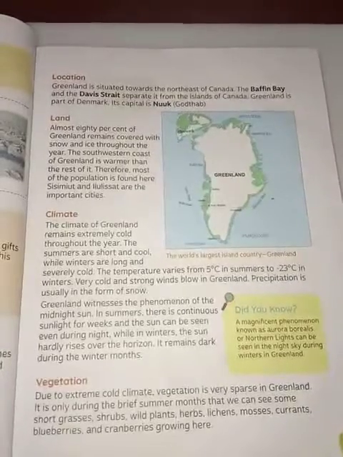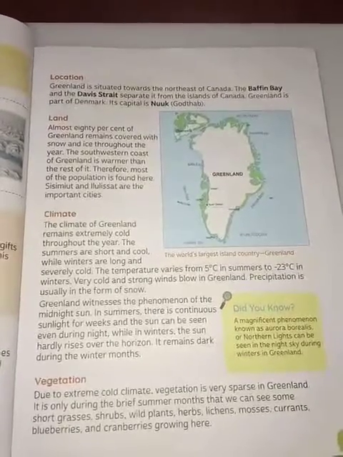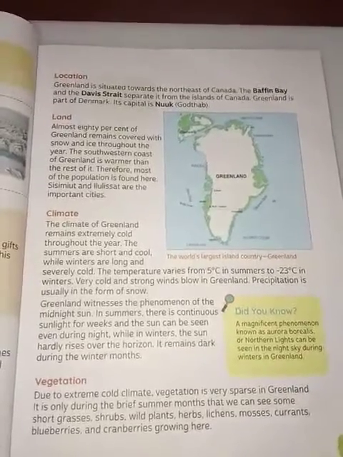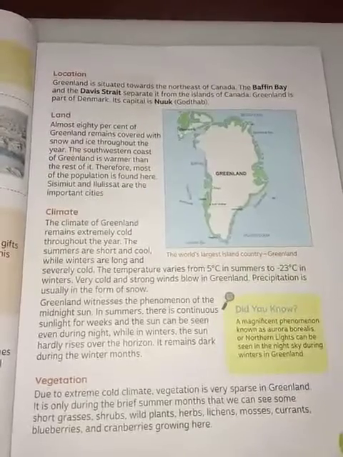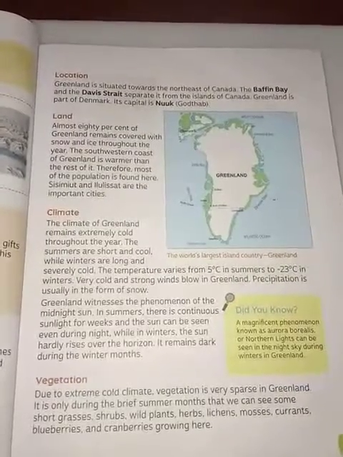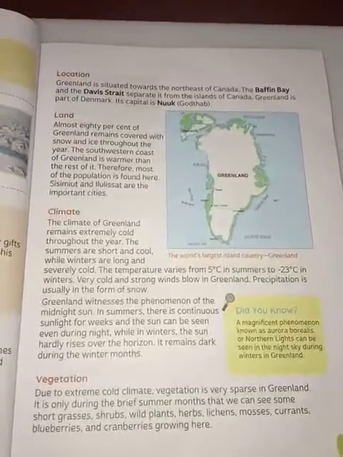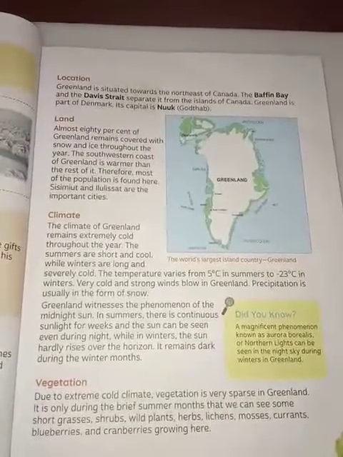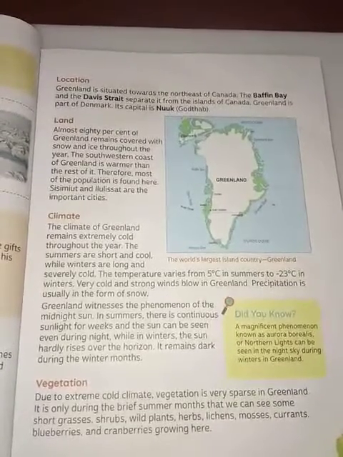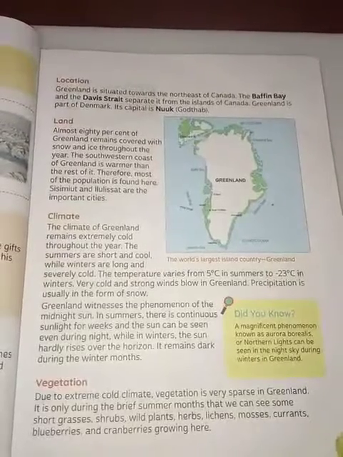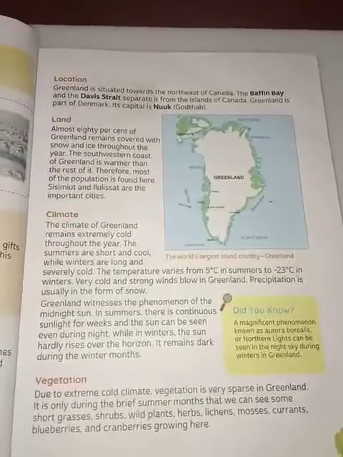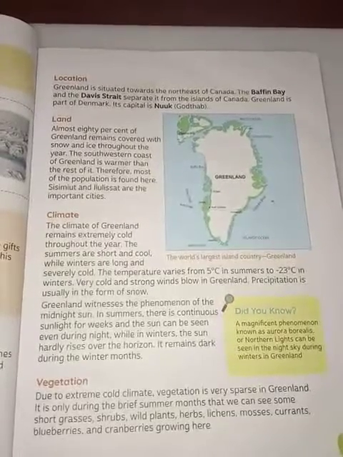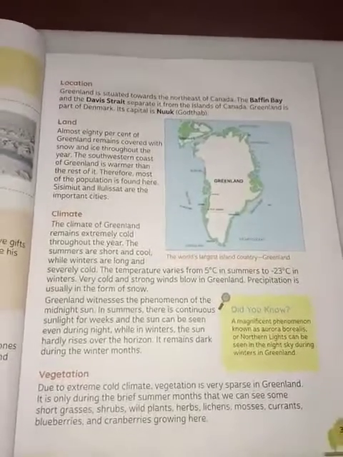Coming to the climate, it remains extremely cold throughout the year. The summers are short and cool, while the winters are longer and severely cold. The temperature varies from 5 degrees Celsius in summers to minus 23 degrees Celsius in winters. And Greenland witnesses the midnight sun. In summers, there is continuous sunlight for weeks, and the sun can be seen even during the night. While in winters, the sun hardly rises over the horizon, and it remains dark during the winter months.